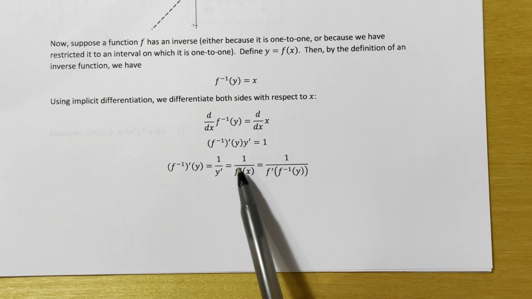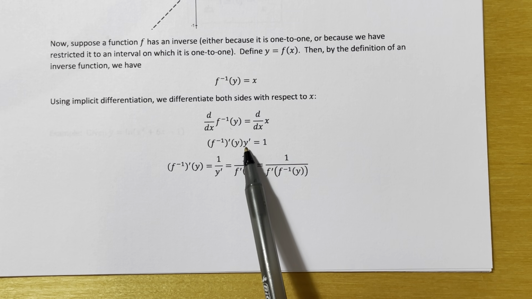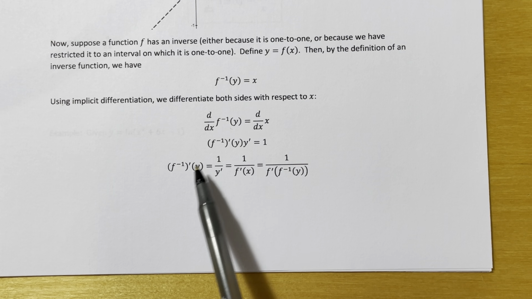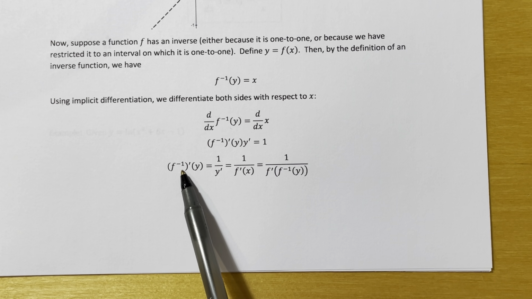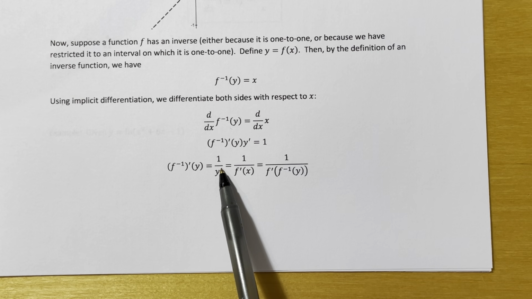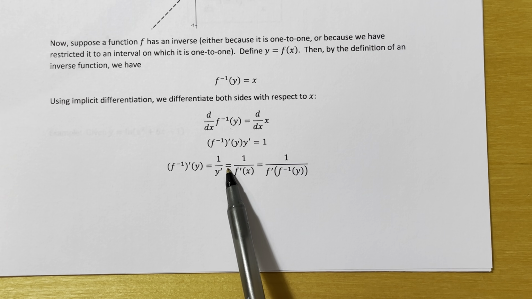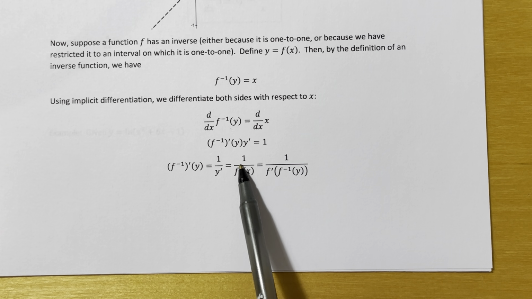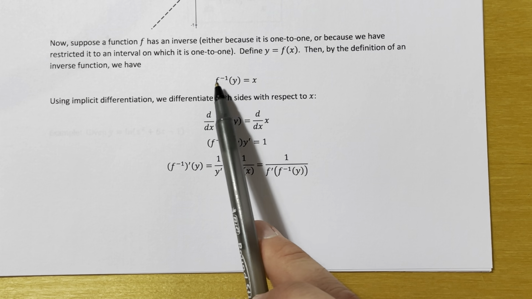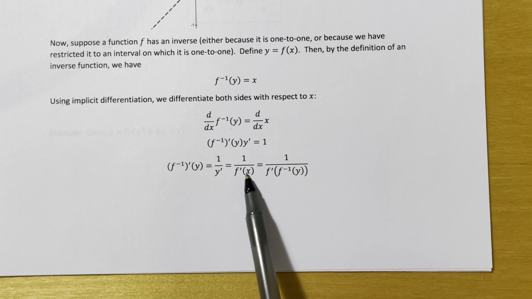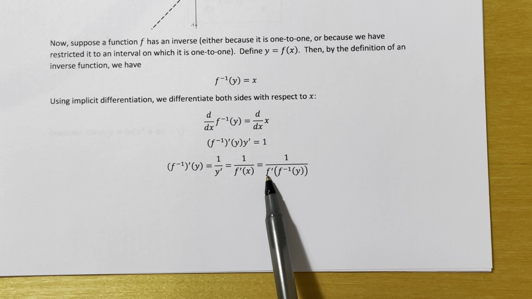Okay? Now I could divide both sides by y prime, which would give me f inverse prime of y. Remember, this is the thing I'm trying to find here, the derivative of my inverse function. It's equal to 1 over y prime, or because y is equal to f of x, this is the same thing as 1 over f prime of x. But x, as we set up here, is the same thing as f inverse of y. So another way of writing this is 1 over f prime of f inverse of y.